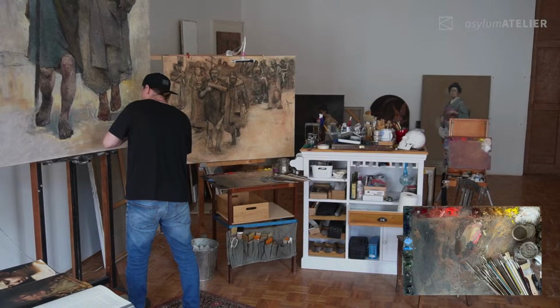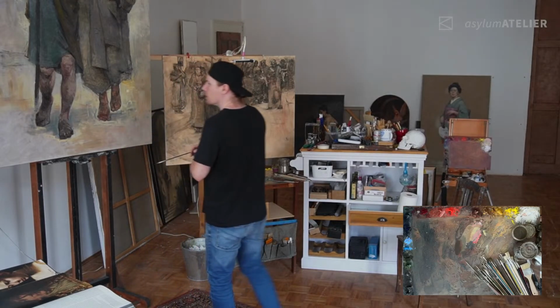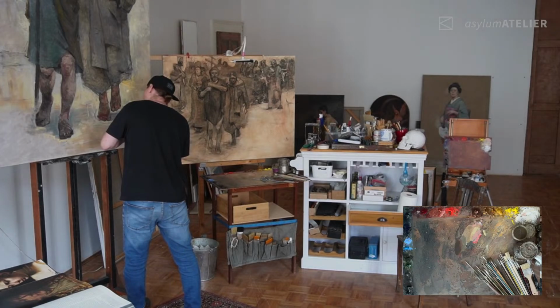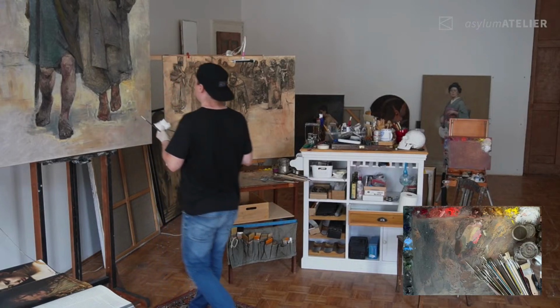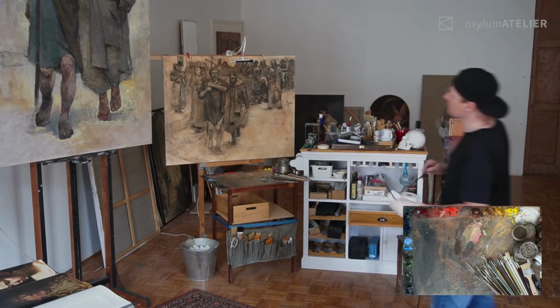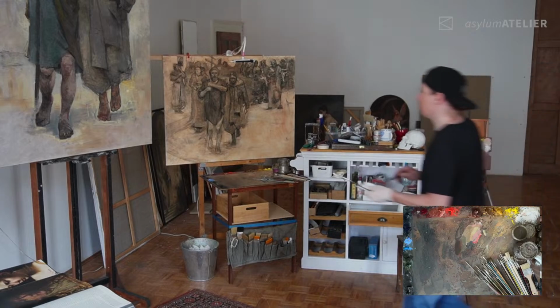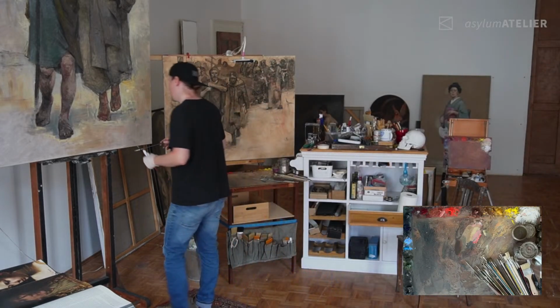But I like the results of impasto paint application. I really do. I really enjoy impasto application.